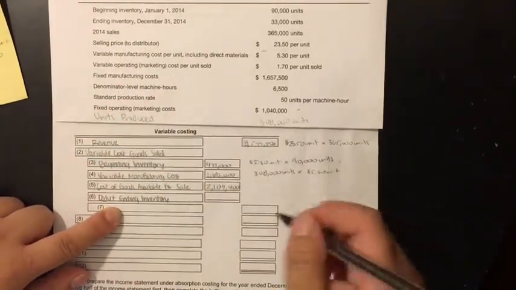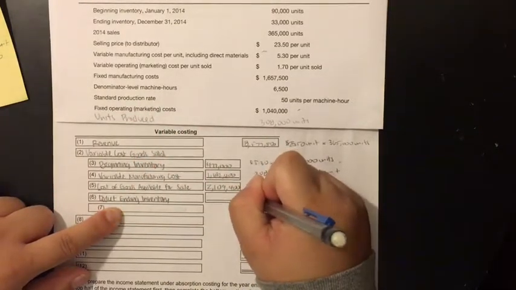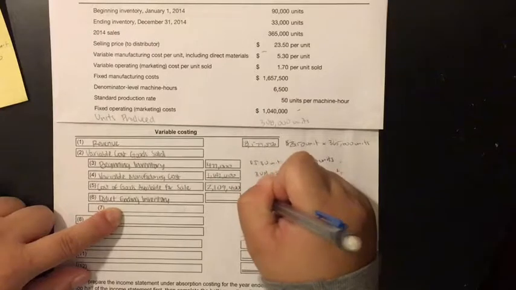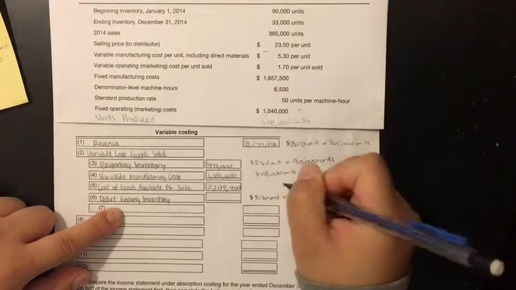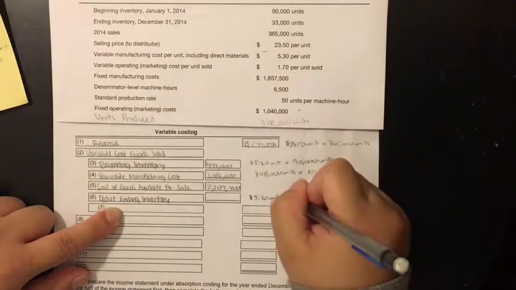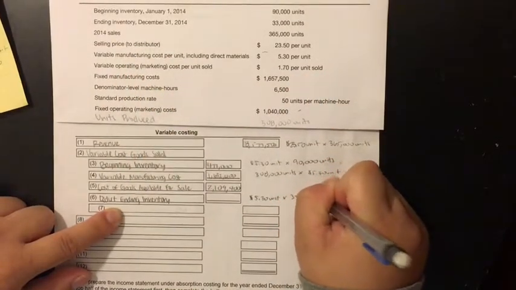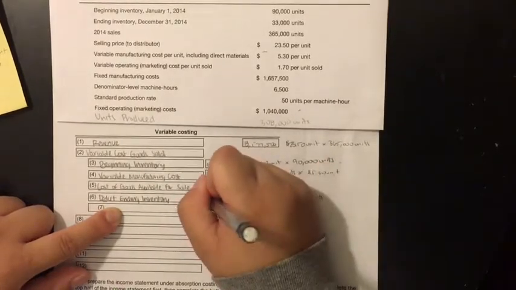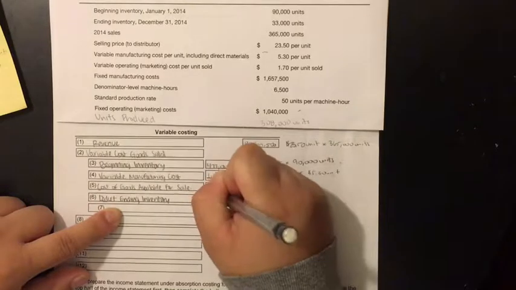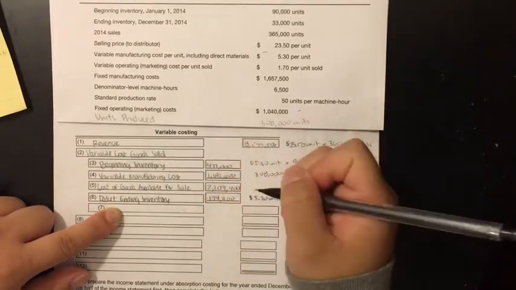So our variable manufacturing cost per unit is $5.30 per unit times our ending inventory, which is 33,000 units. And that's going to give us $174,900.